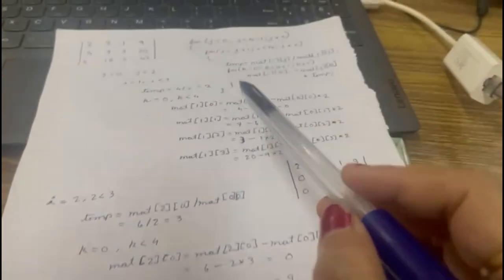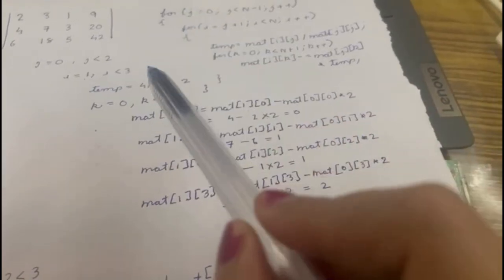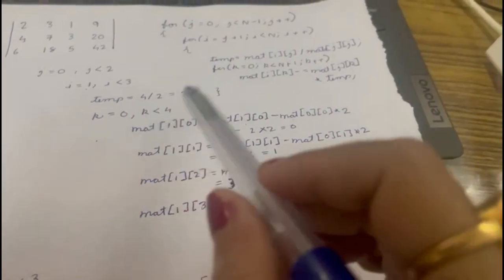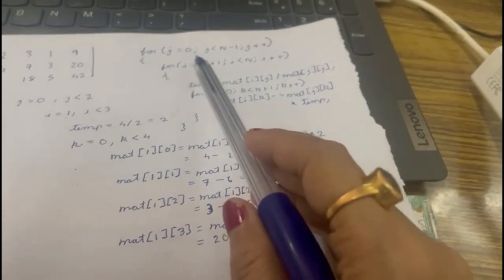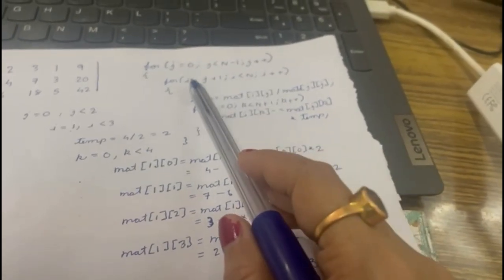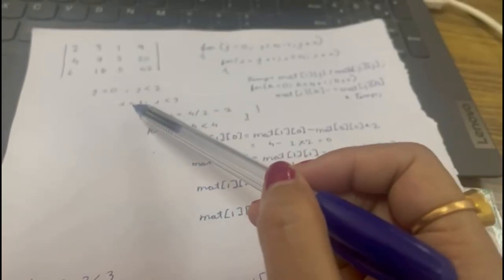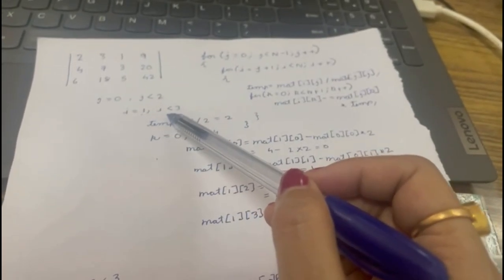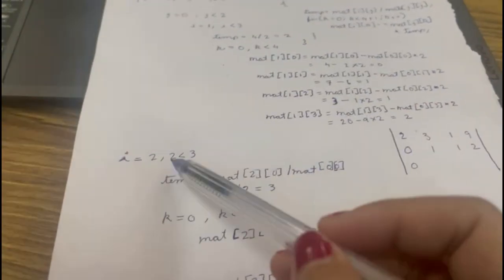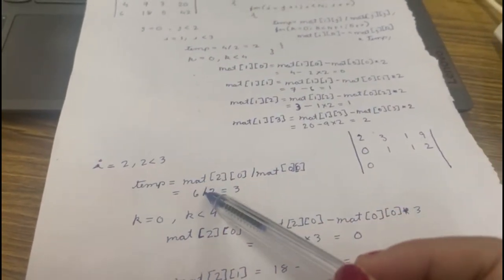So for that, this part is over, this k loop is over. Once it is over, we will increment the value of I. What is the new value of I? Earlier it was I equal to 1. Now it will become I equal to 2. 2 is less than 3, so we are going to enter the loop.